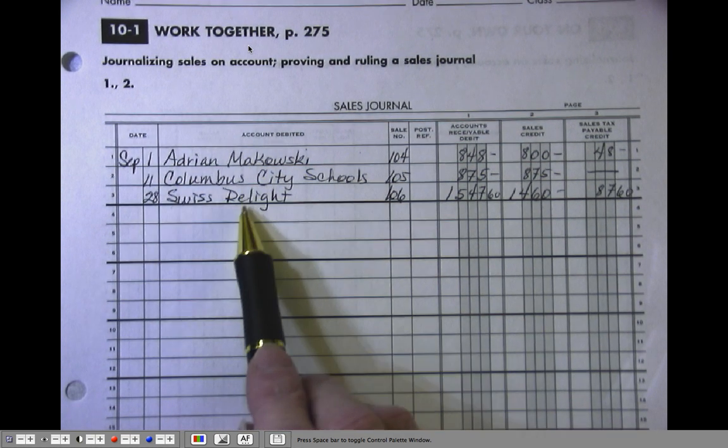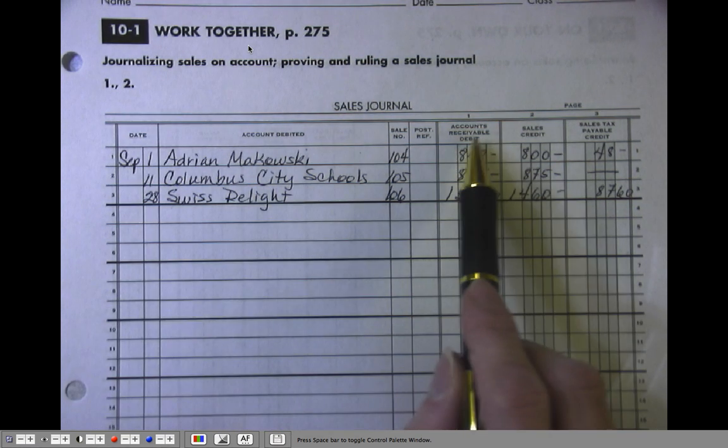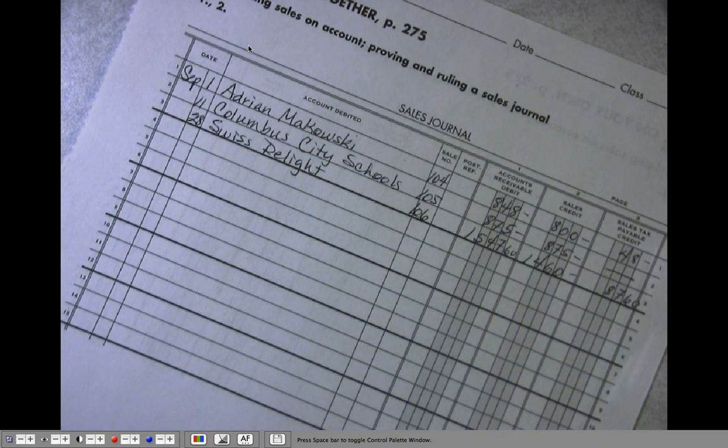All right, now, for this section of Chapter 11, they're only asking us to post to the subsidiary accounts. So we'll only post to those 3 accounts. These will be dealt with later. They're also going to have us take a look at what happens if you sell on account: certainly you will eventually receive money on account.